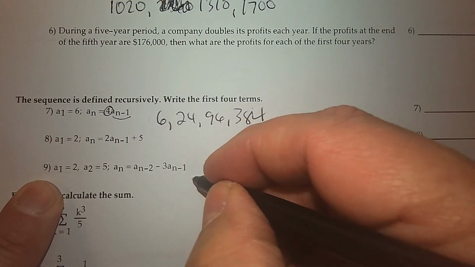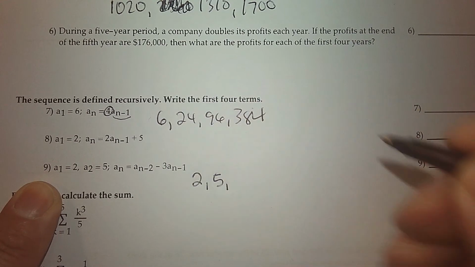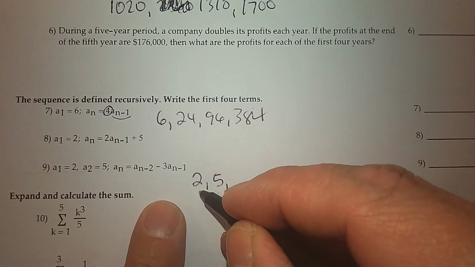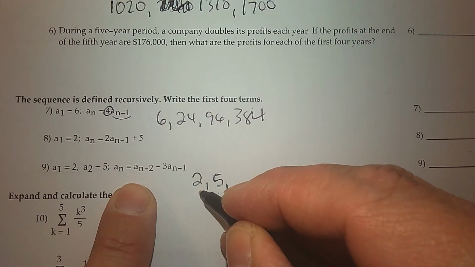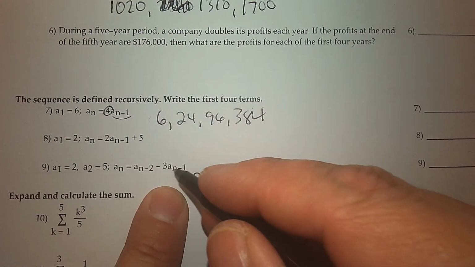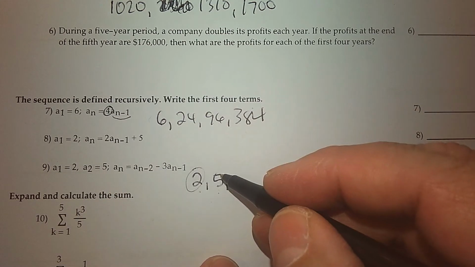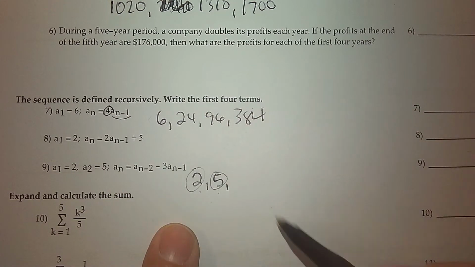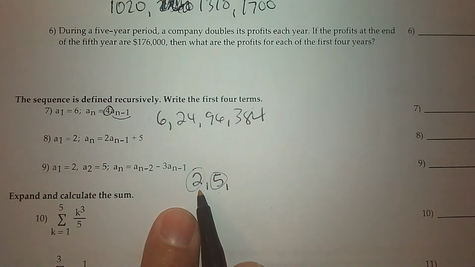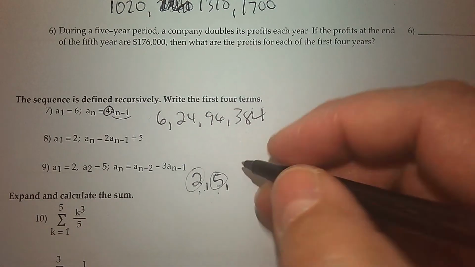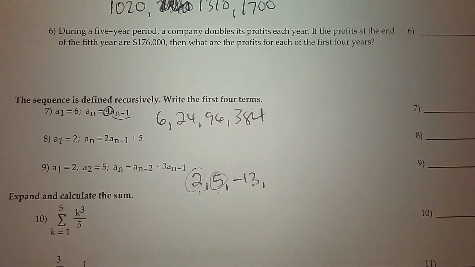Here it's defined recursively. I'm given 2 and 5, and then it says 2 terms before, which is 2, and then subtract 3 times the term before it. So in other words, you're going to go 2, take away 3 times 5. So again, what am I doing? 2, take away 3 times 5. Can we put that together in our head? 2 take away 15 is negative 13.